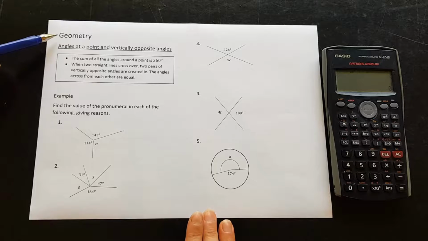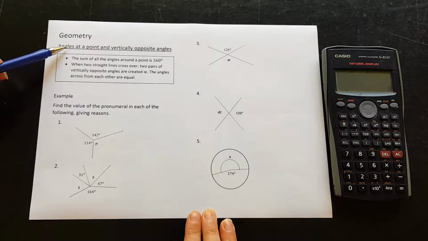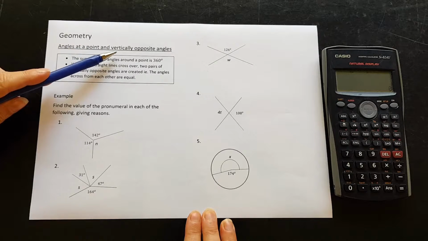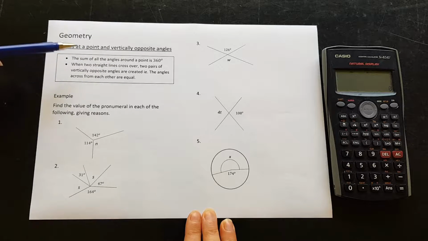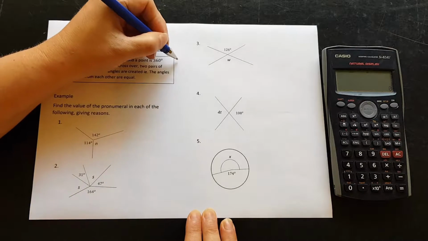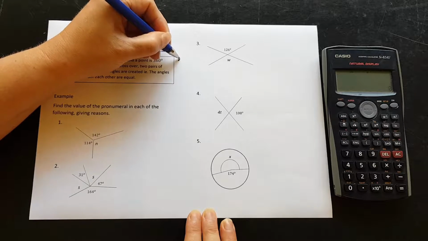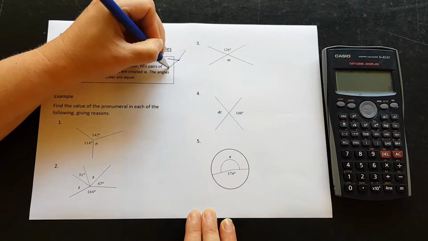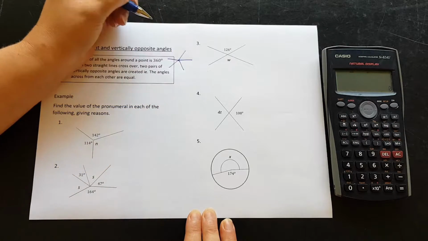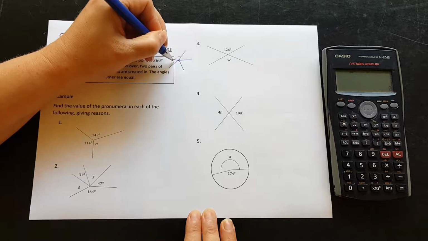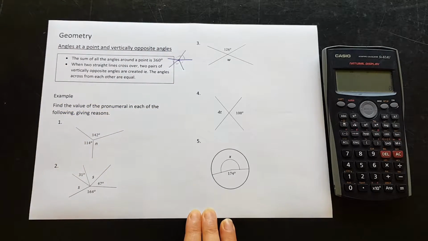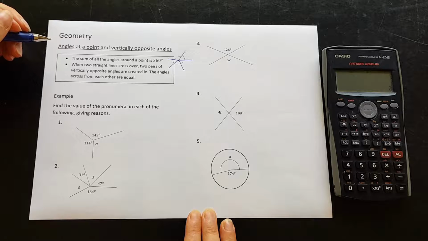Today we're doing geometry and we're going to learn some new rules called angles at a point and vertically opposite angles. The sum of all the angles around a point is 360 degrees. Basically that means, here's a point. If I just had all the angles, I can have as many as I want, coming out from that point, all of these angles added together would make 360 degrees.